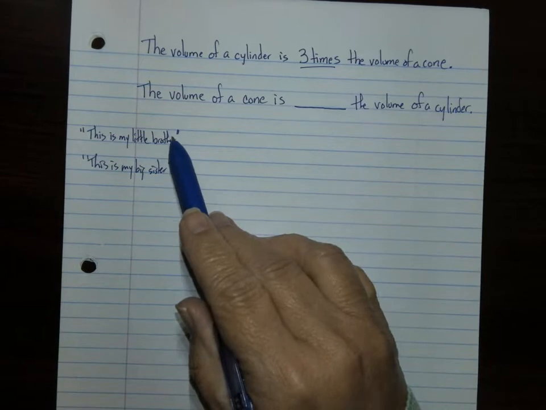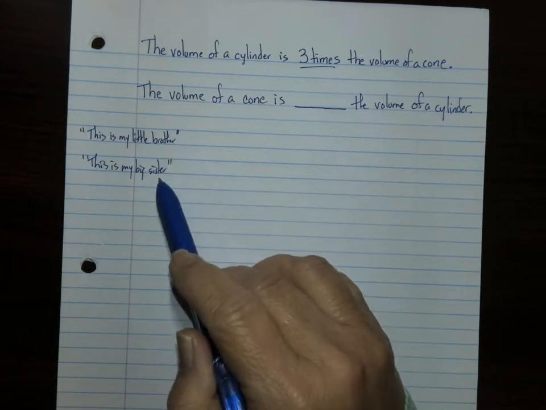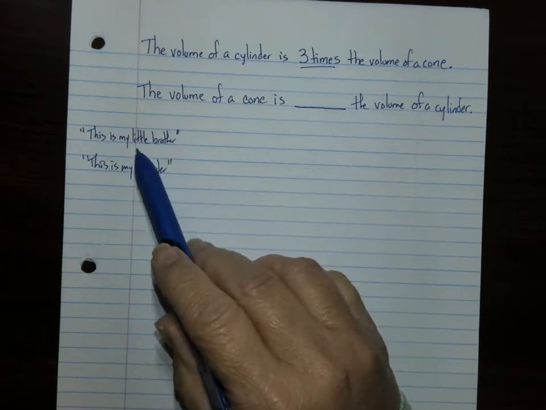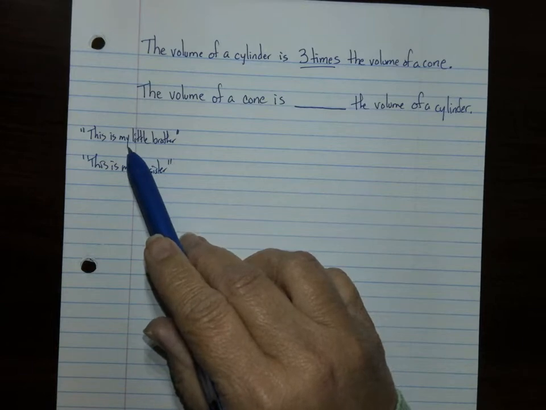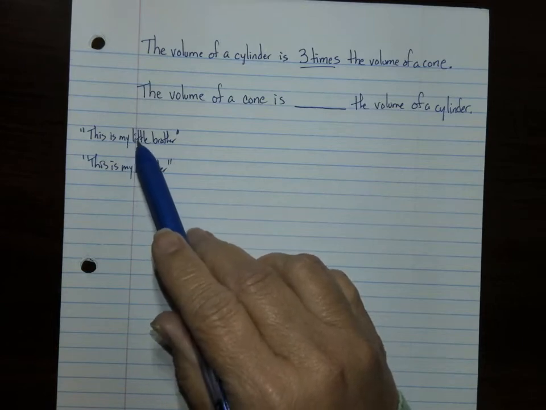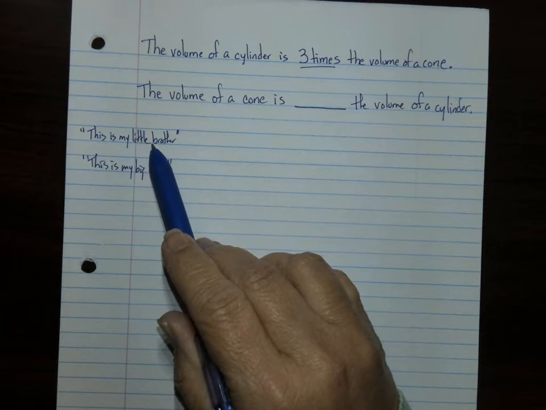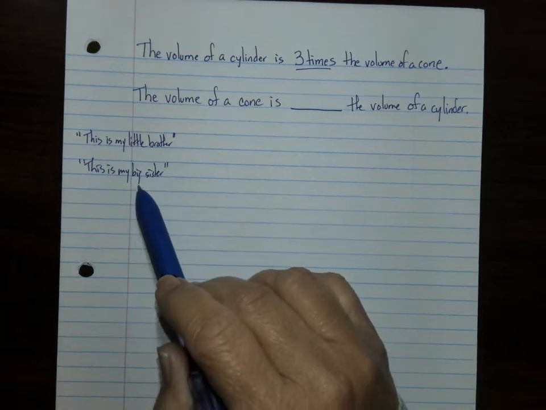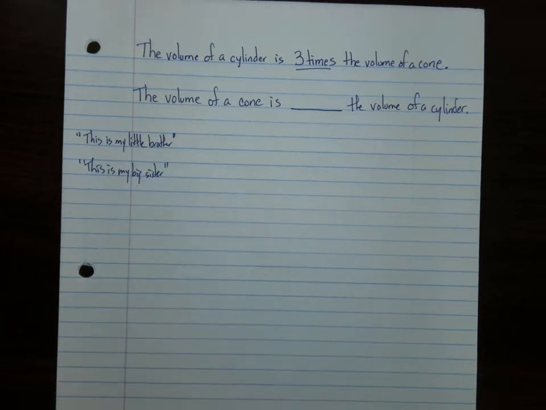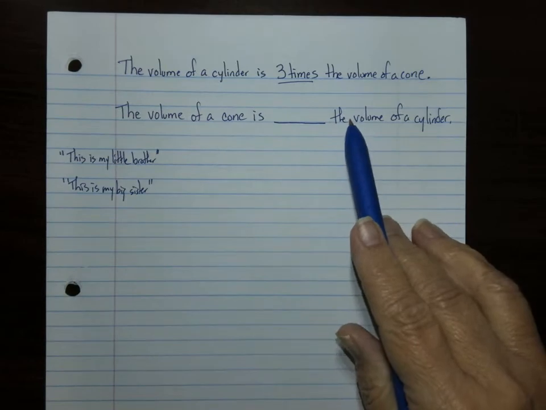So, we have a relationship, right? But when I'm talking about the relationship, I'm saying, this is my little brother. When he's talking about the relationship, he's saying a big sister. Because the relationship goes in a different direction for each one of us. Well, math kind of works that way too.